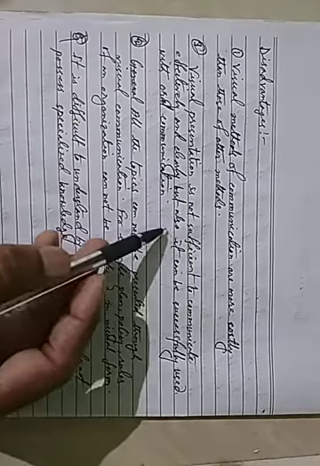Number 2, sorry, this will be number 2, 3 and 4. Visual presentation is not sufficient to communicate effectively and clearly, but it can be successfully used with oral communication. So only visual presentation is not sufficient for effective communication. It needs oral communication as well.